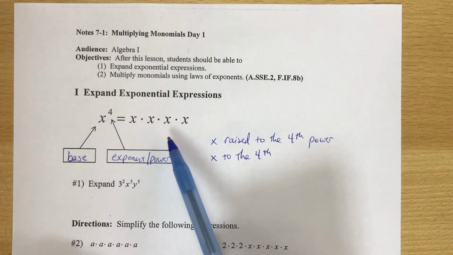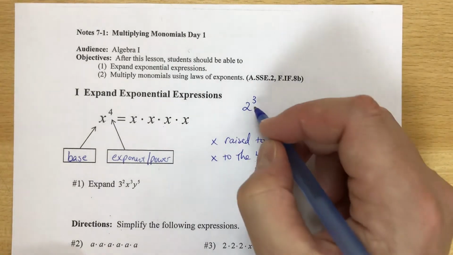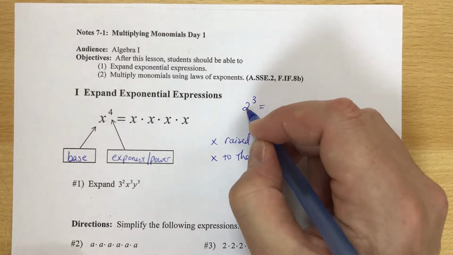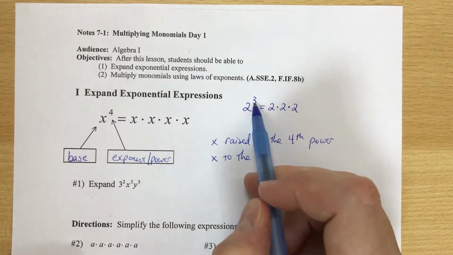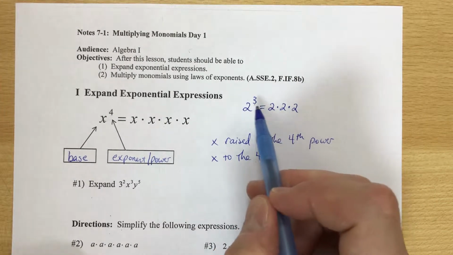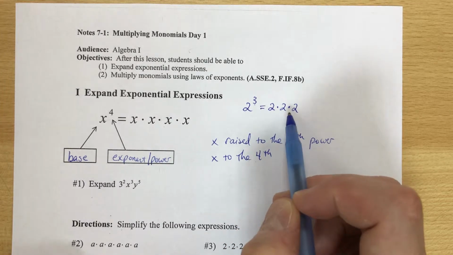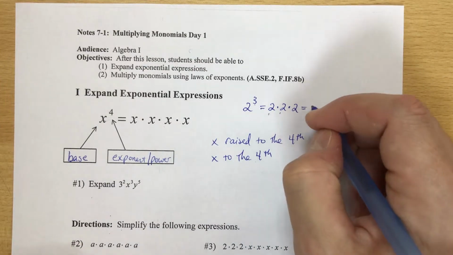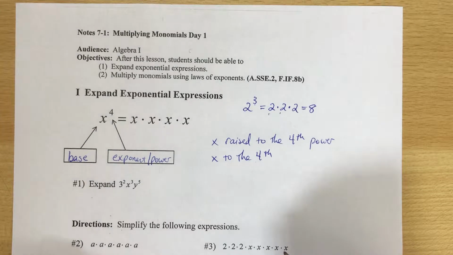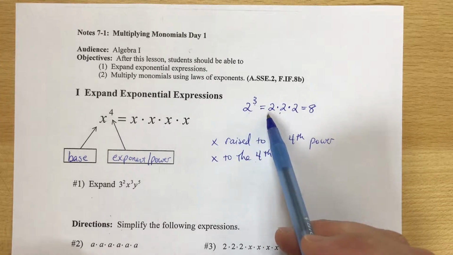If we use numbers, for example, 2 raised to the third power, the base is 2, and I'm going to multiply 2 by itself 3 times. Now this is not 2 times 3. This is not equal to 6. It's 2 times 2 times 2. 2 times 2 is 4. 4 times 2 is 8. So you need to be careful because it's not multiplying by the exponent. It's multiplying the base by itself.